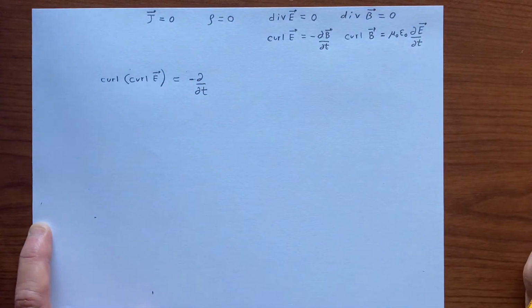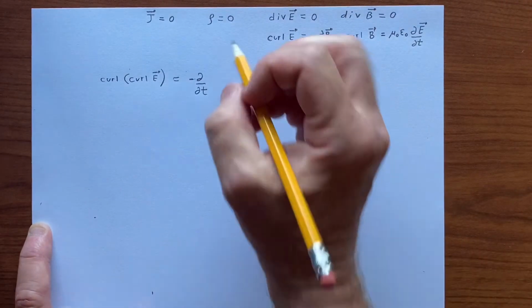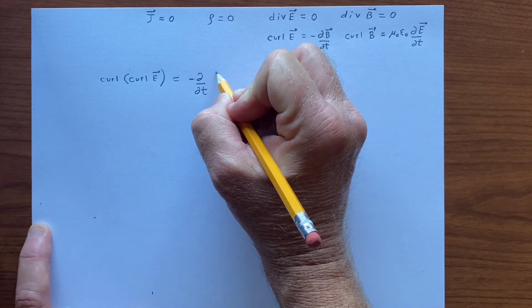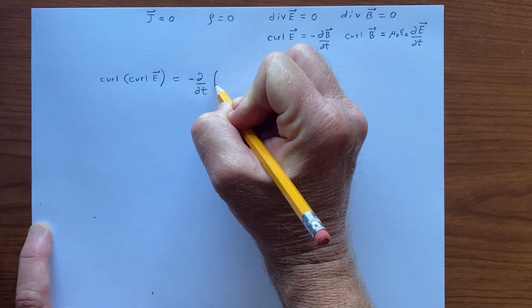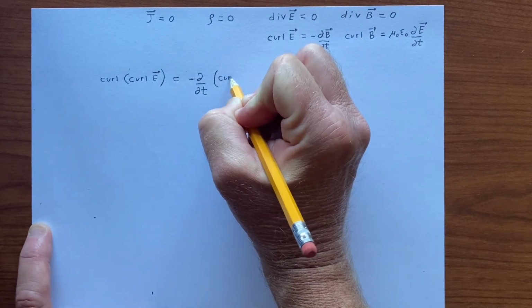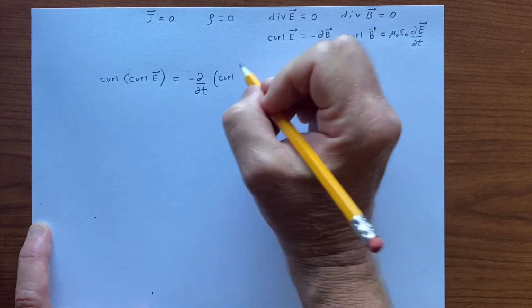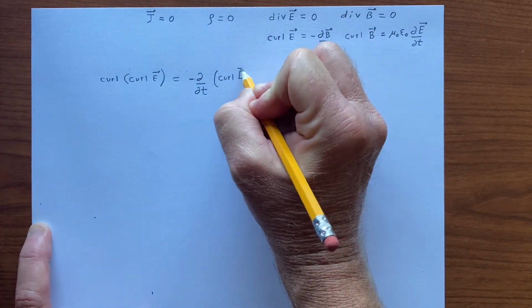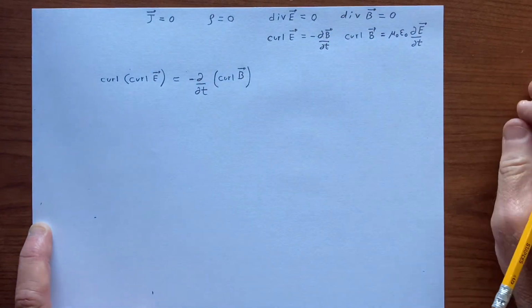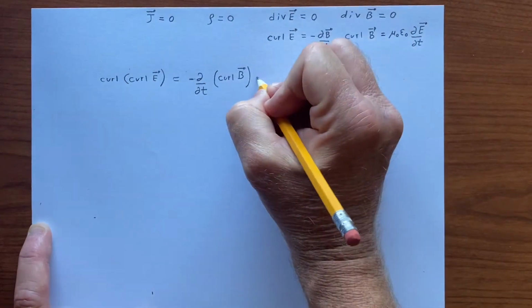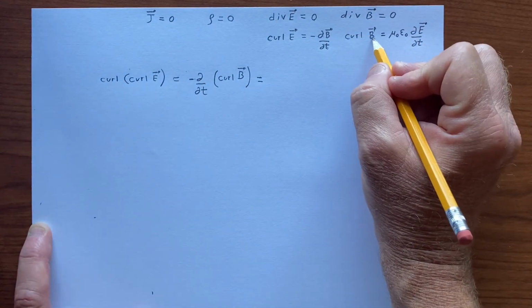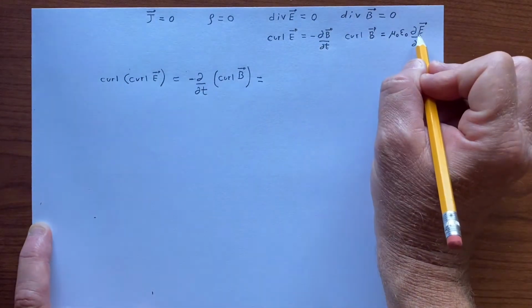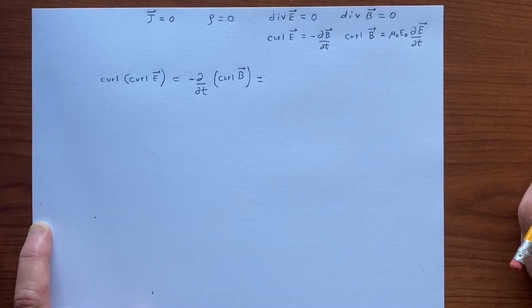The correct way to say this is that they commute. You can do one or the other first. You'll get the same answer. So this becomes minus d by dt times the curl of the magnetic field. But we can, via this equation, relate that to the electric field.